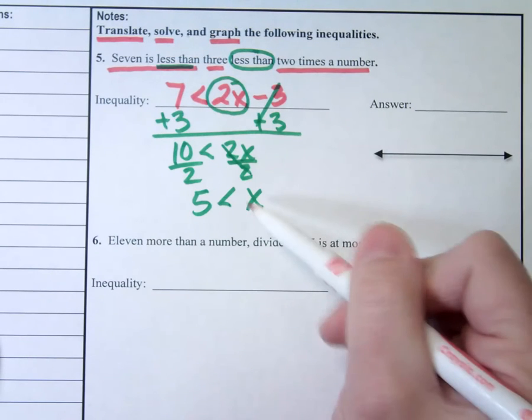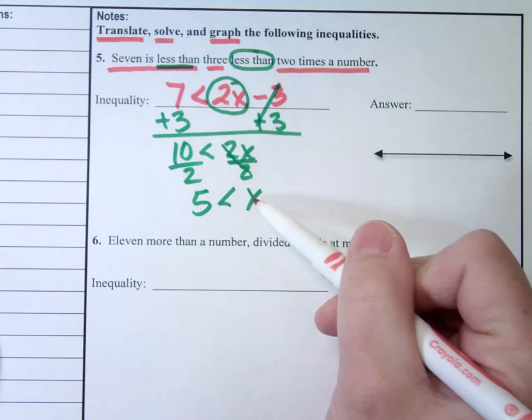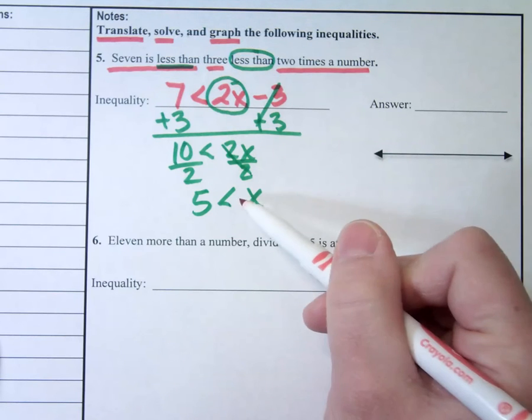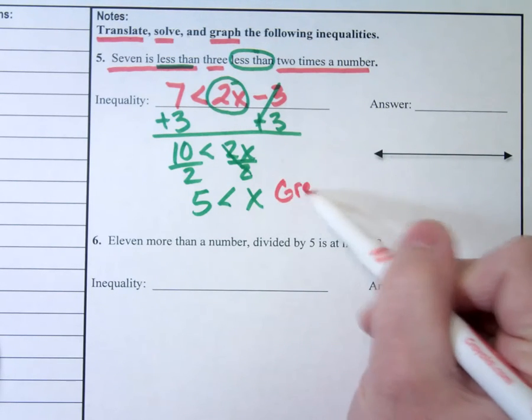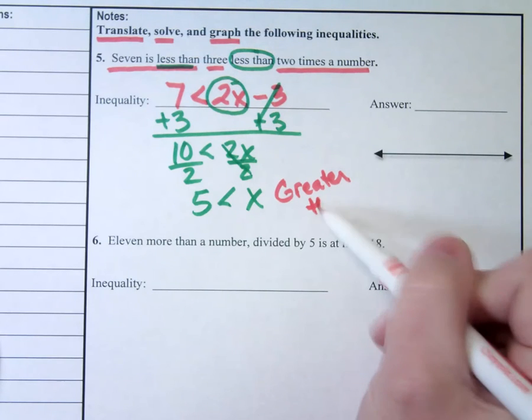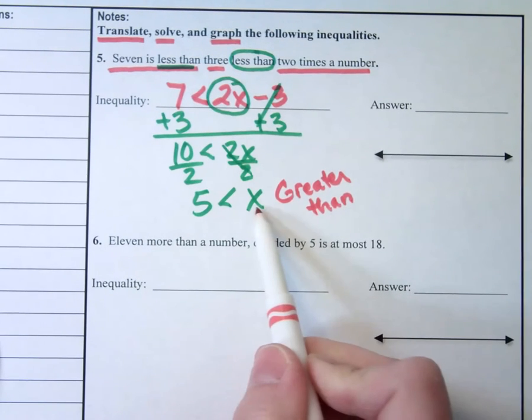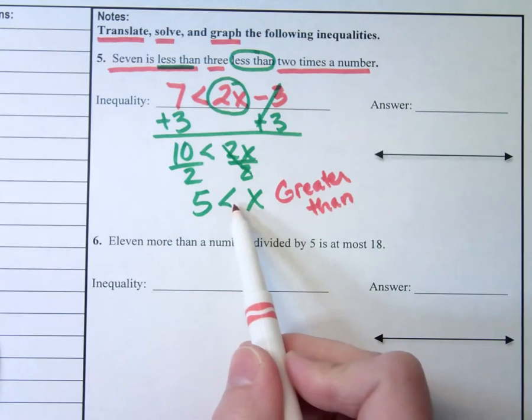Okay, I look at what's facing the x. Is the pointed end facing the x, or is the big mouth facing the x? The big mouth. So I'm going to read this with a greater than. So this is x is greater than 5.